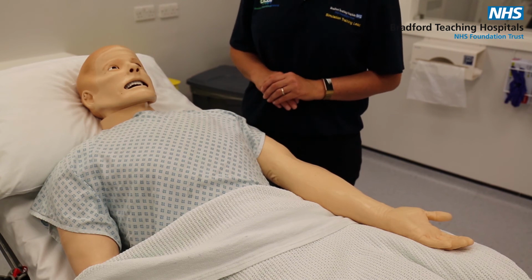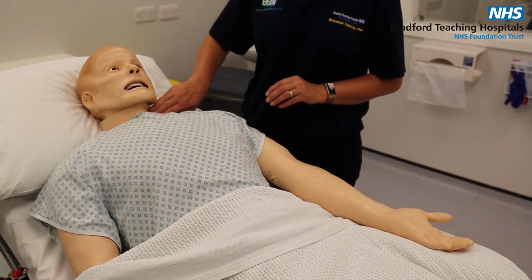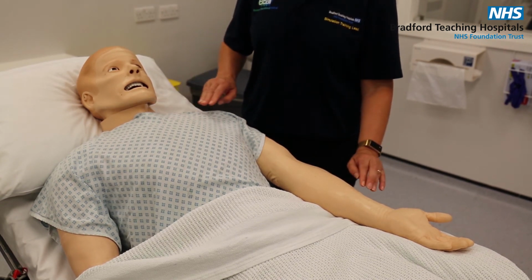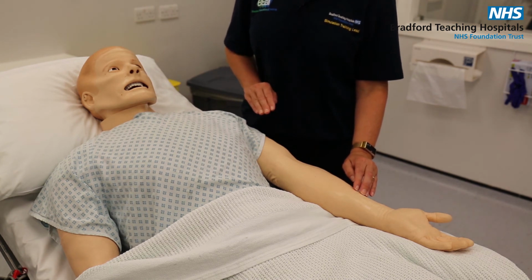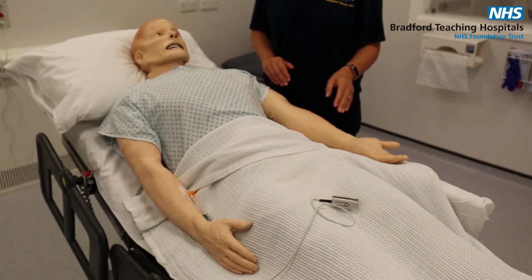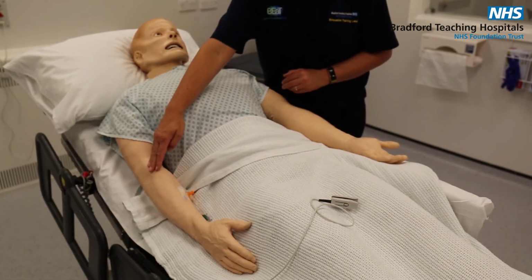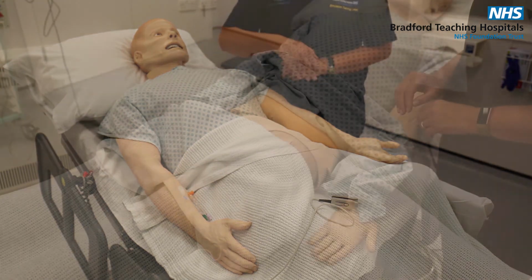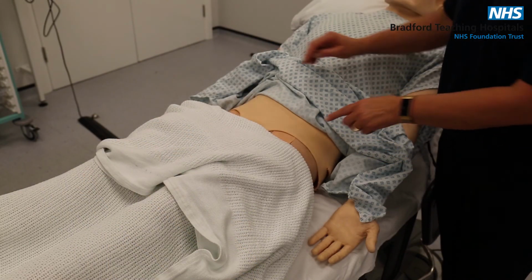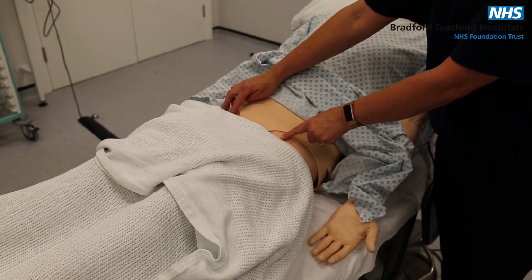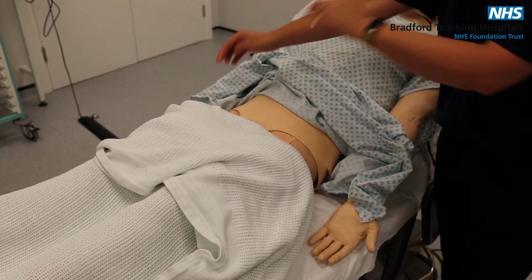So Simman has got pulses. He's got a carotid pulse and he's got a radial pulse, which is slightly higher up the arm than what you would expect. Simman only has a pulse on the left hand side, as this arm is an IV arm. So Simman has bilateral femoral pulses, and these are the easiest pulses to feel on the mannequin.